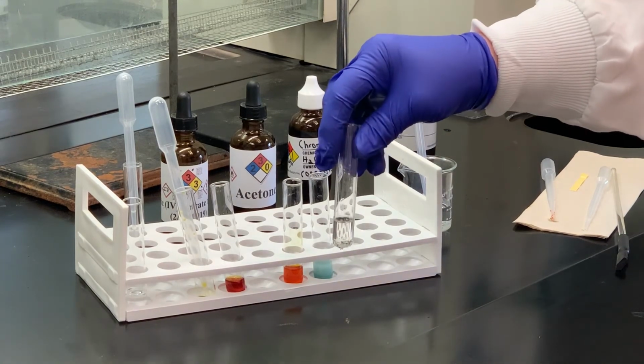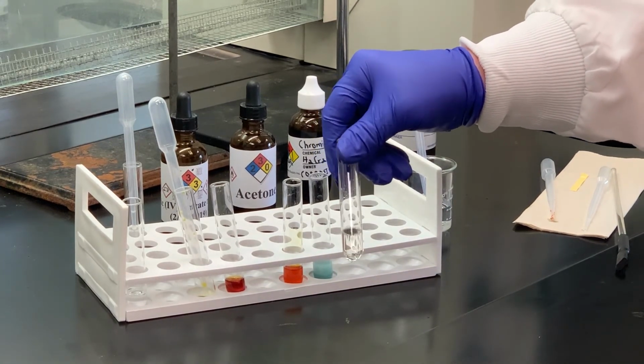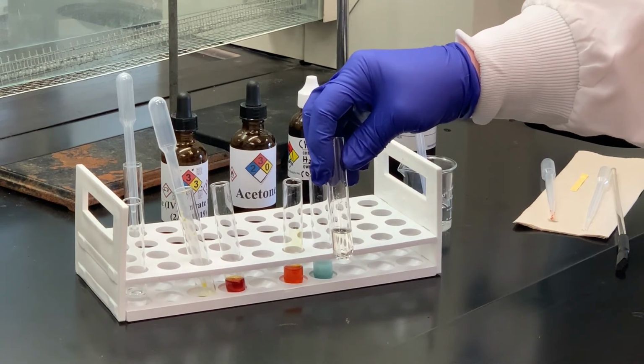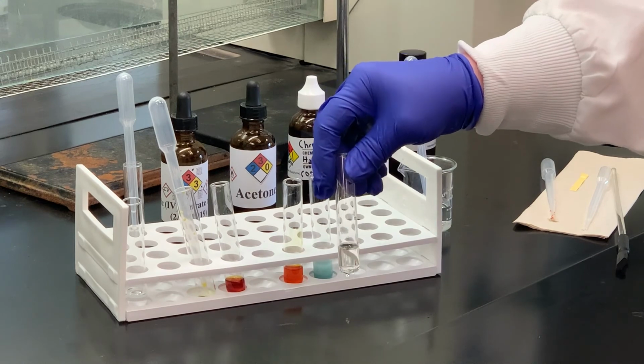Right, it's been 15 minutes in a warm water bath. There's still no turbidity. So we're going to call that, or deduce that, that would be a primary alcohol.